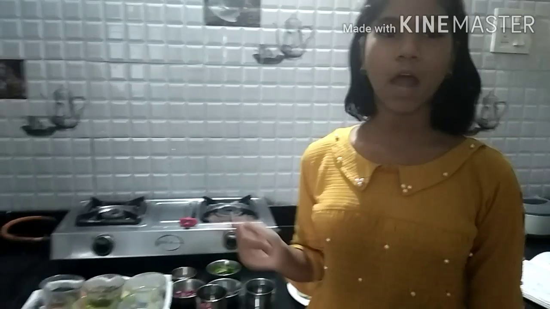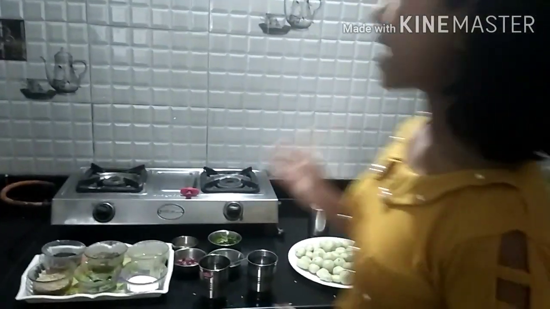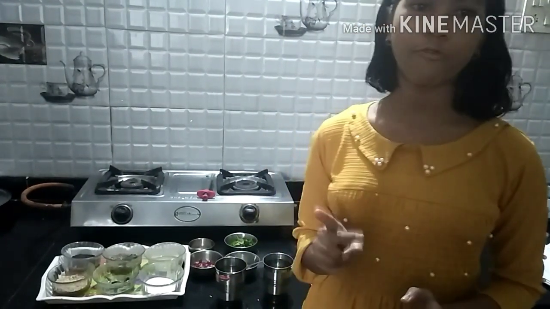I added it to the raw rice, green chilies and raw potato, and I ground it in the mixer and made a paste and kept it aside, and then I poured 2 glasses of water in a pan, or you can say 2 cups, and I converted it into milliliter.